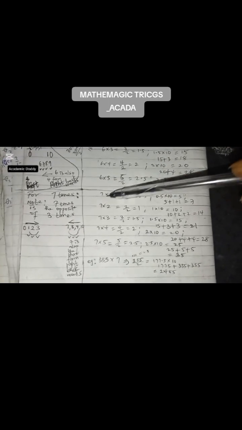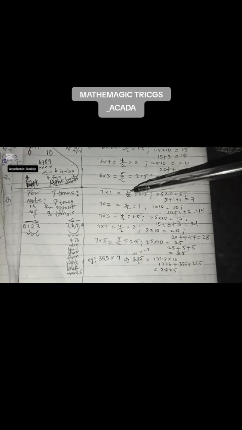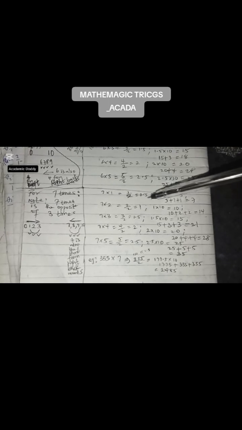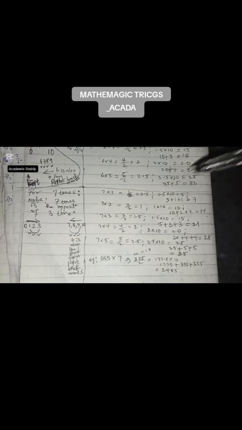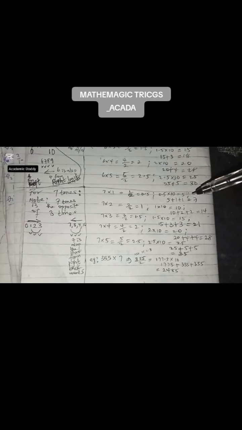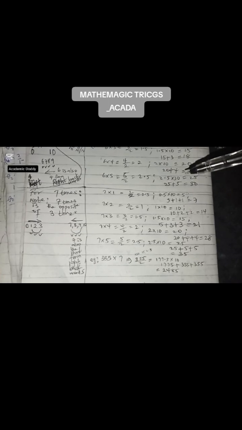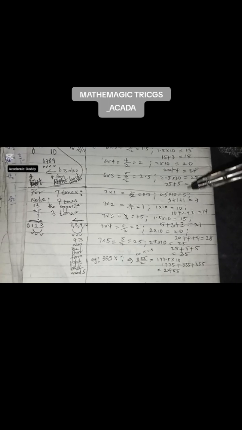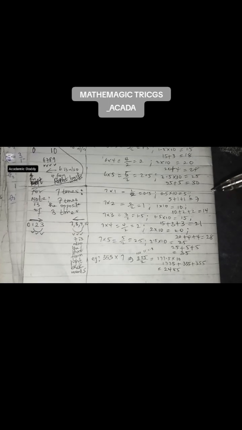So for 7 times 1, I say 7 times 1 is going to be the same thing as saying you are talking about 1. 1 divided by 2 is 0.5. 0.5 times 10 is 5. Now, since I'm talking about 1, the trick to 7 is that I'll add the 1 that I'm talking about 2 times, so that I do 5 plus 1 plus 1 is 7.